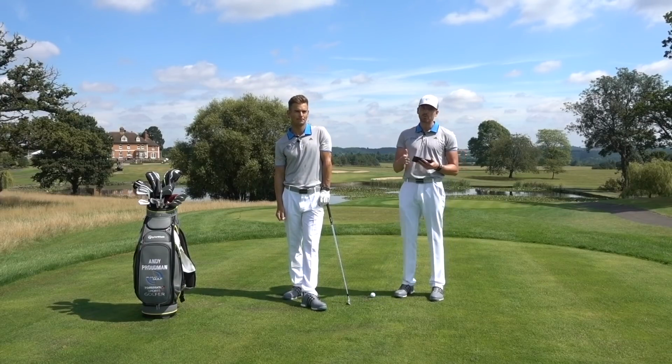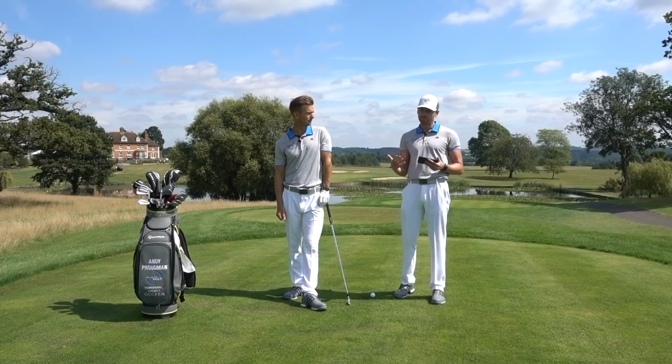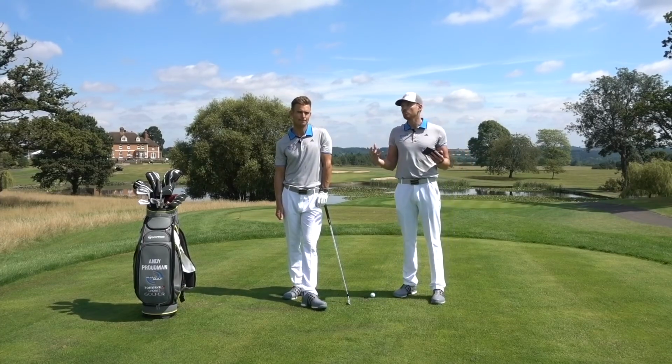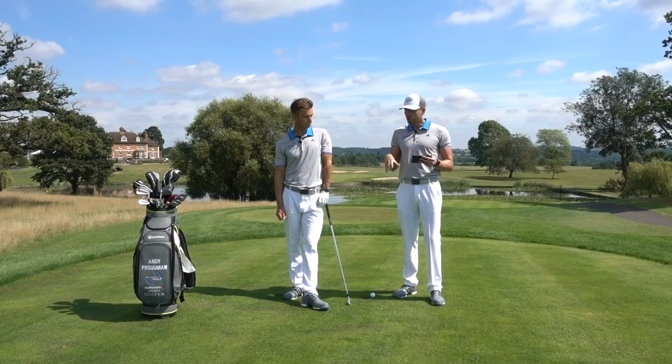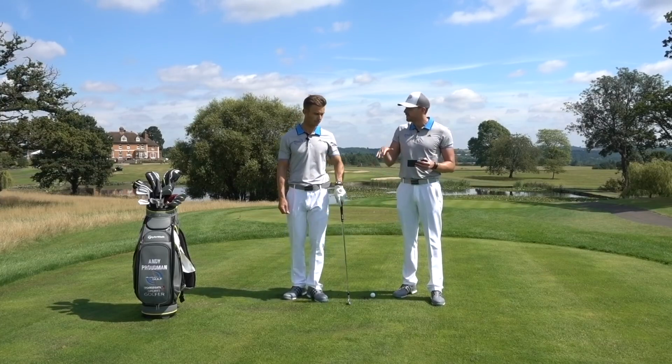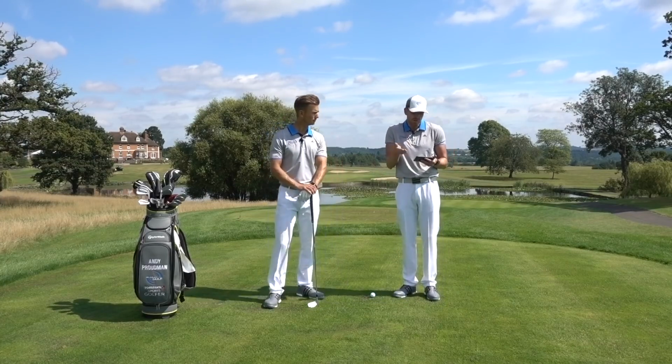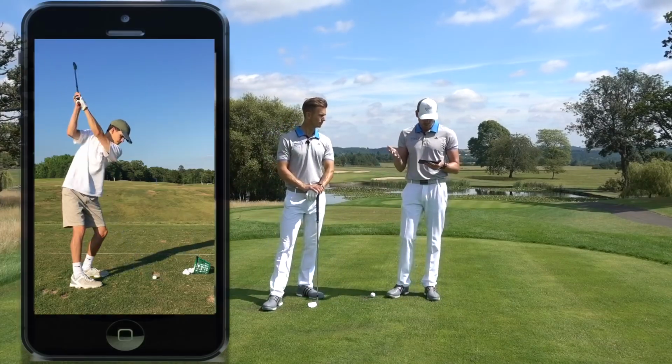Right, so we have Gregory Moore. Now, Gregory Moore is an 11 handicapper, looking to be more consistent. Now, he's aware, Andy, that his footwork could be improved. So he's feeling that he's jumping a little bit when he's hitting the golf ball. So let's just watch the golf swing in full flowing motion from both views so we can see this.